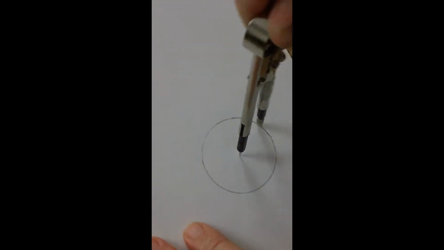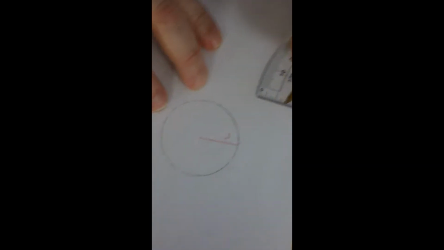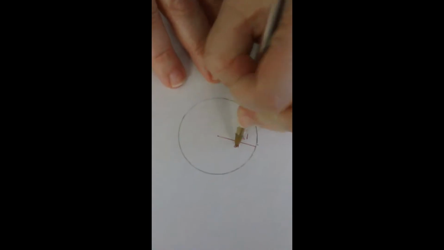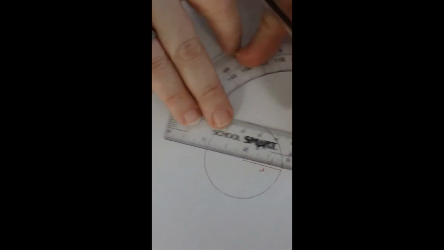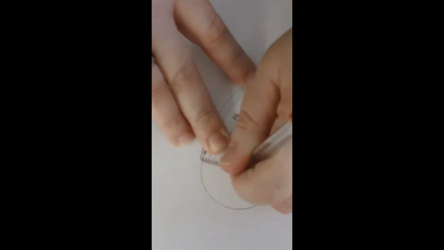So this circle that I just made is now 2 inches long. And look, if I measure with my little protractor ruler, you'll see that from this point to right here is 1 inch. That is 1 inch. That is the radius, so I'm going to label it little r. But if I go all the way across, it's going to be a total of 2 inches long.